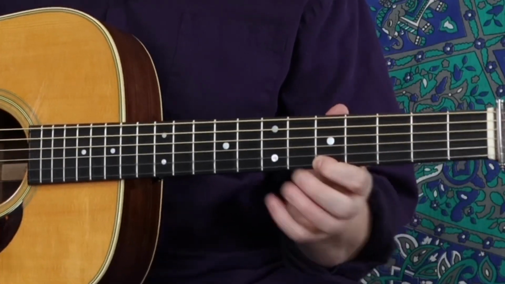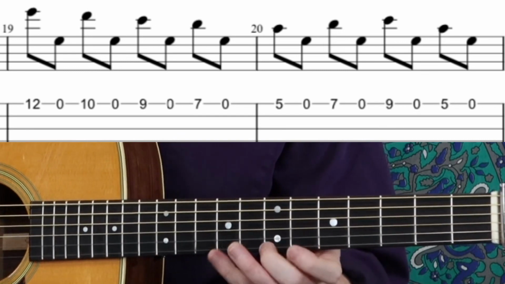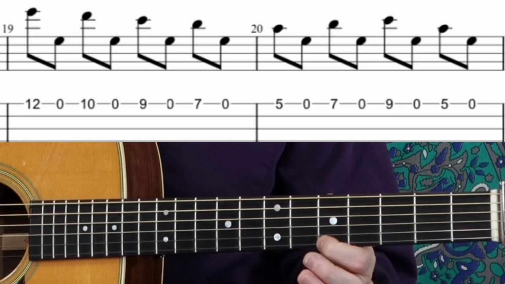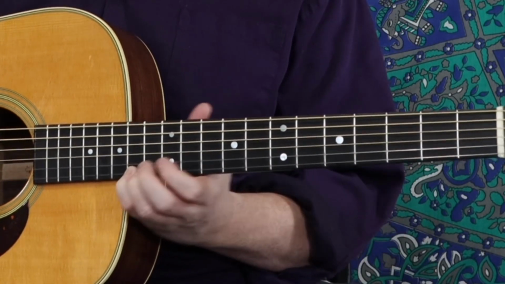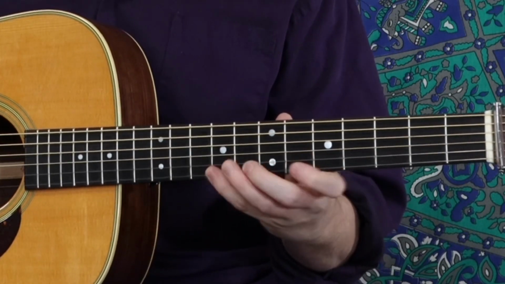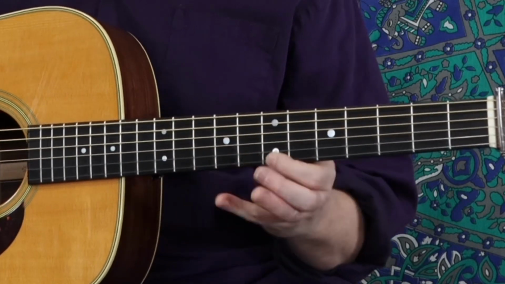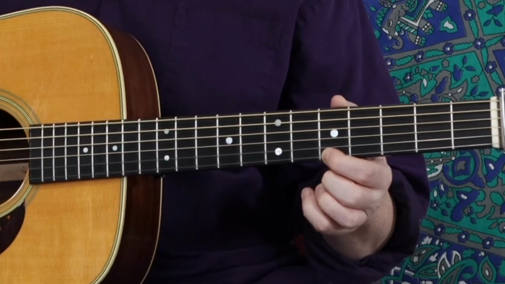We saw that exactly from the beginning. Okay? Now it jumps way up. Could go down like that.